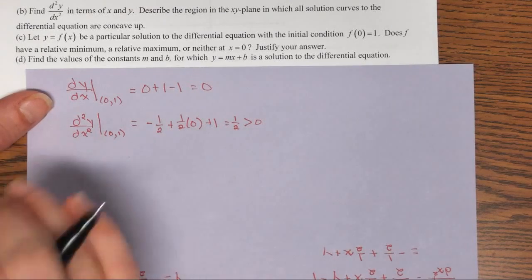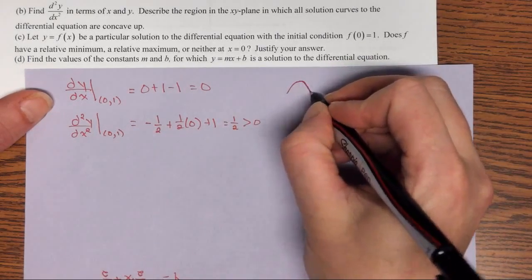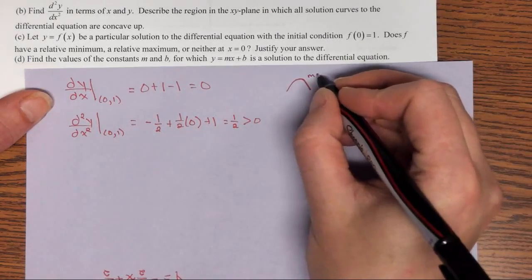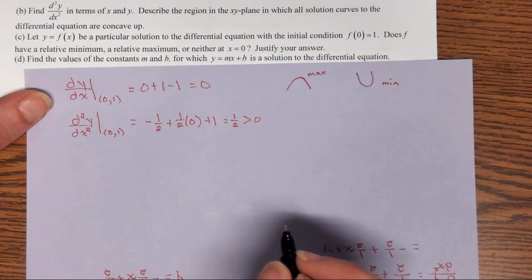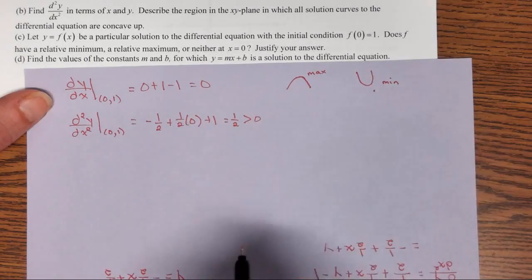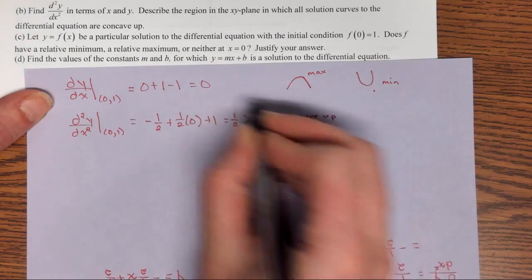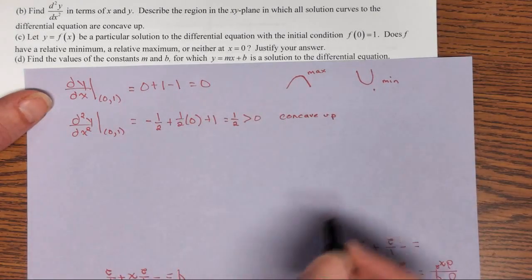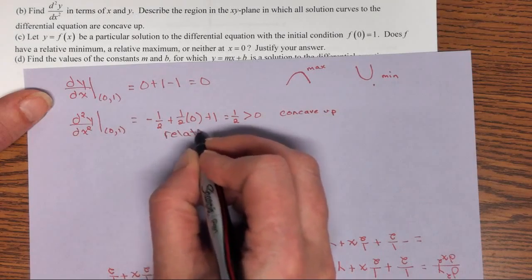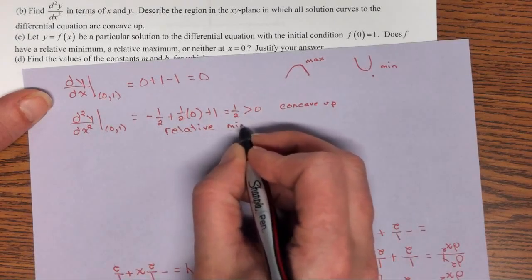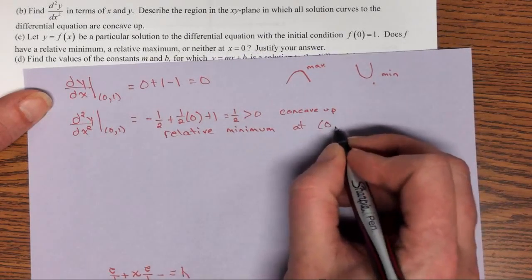So if I have a critical point, here's my options. I have a max, or I have a min. Which one is concave up? That one. So concave up, and knowing it's a critical point, that means I have a minimum. It's a relative minimum. Since we're only testing one point, I don't know if it's the absolute minimum, but it's a relative minimum at the point 0, 1.